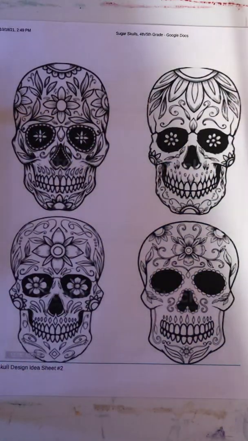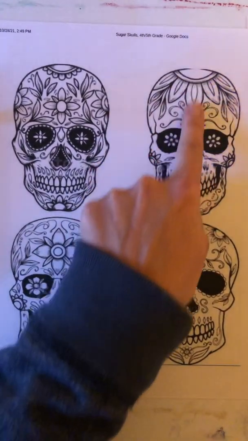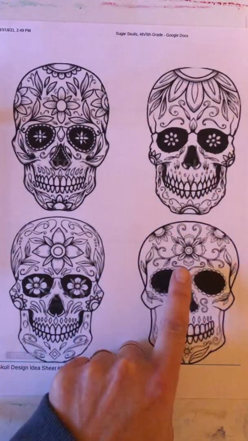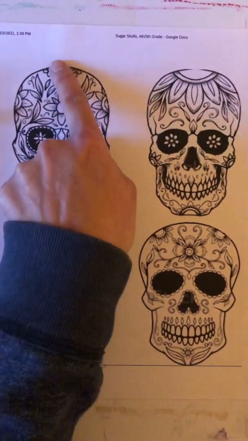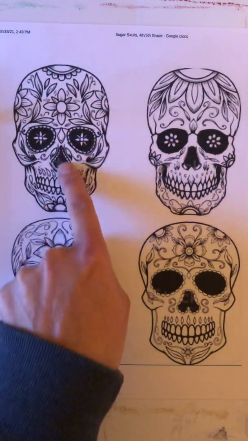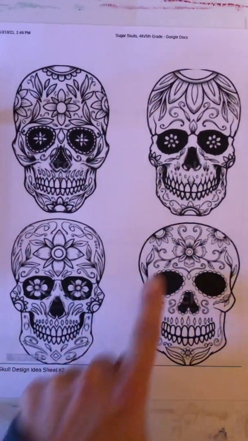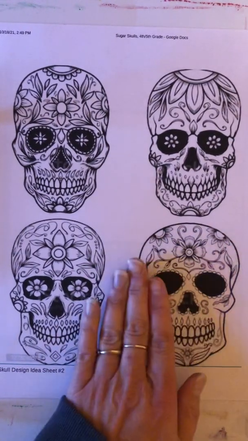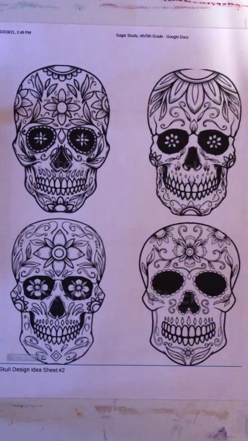Now, symmetry is like a butterfly's wings, right? Whatever you see on one side, you're going to see on the other side, okay? Things can be in the center, but there's a line of symmetry. If you had a line that you drew down the center of these skulls, then it's going to be like a mirror image. One side is going to be the same as the other.